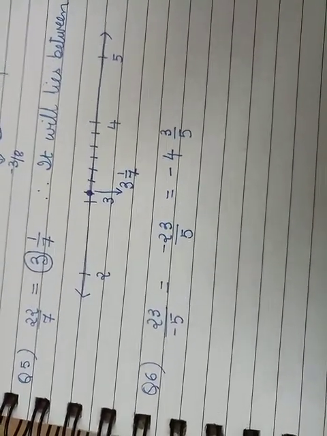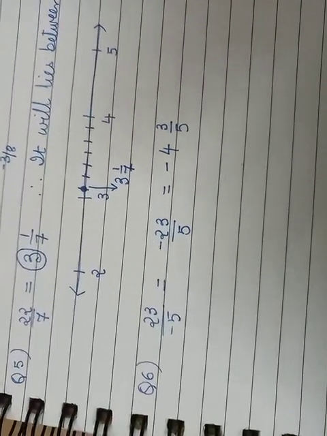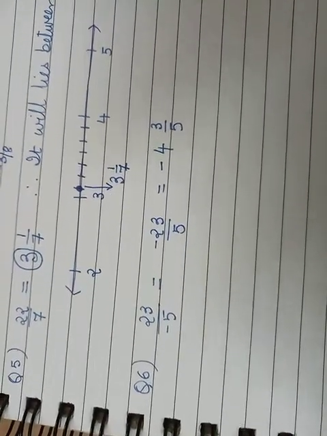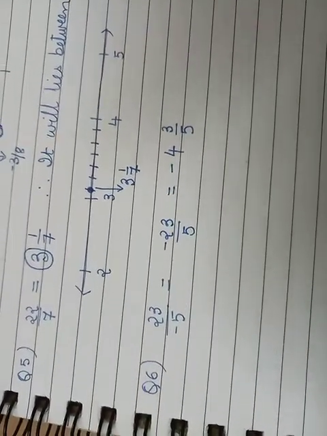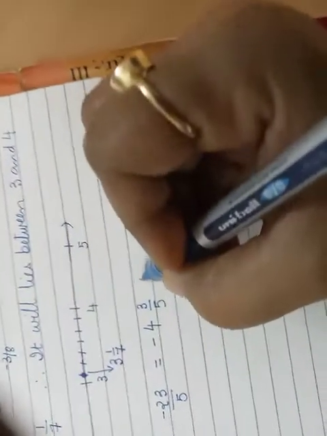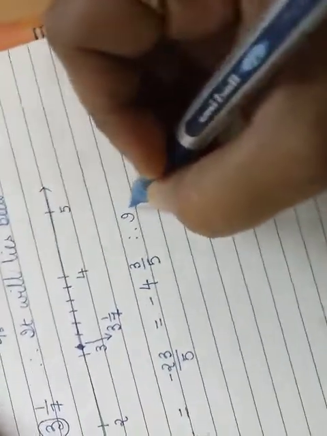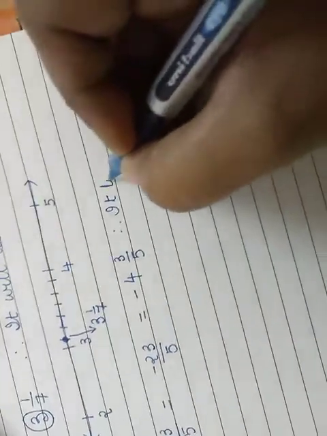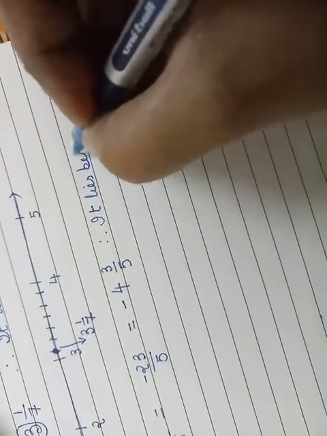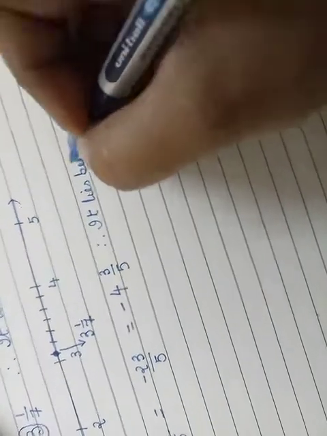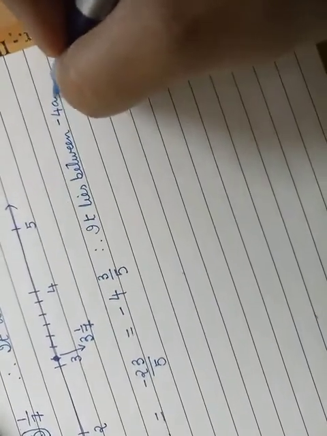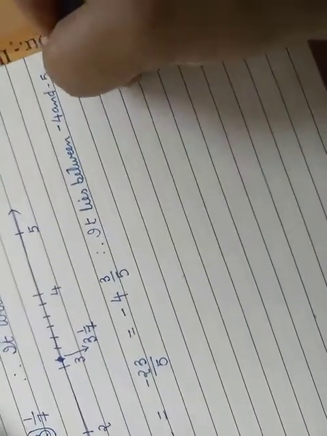So it will lie between minus 4 and minus 5.